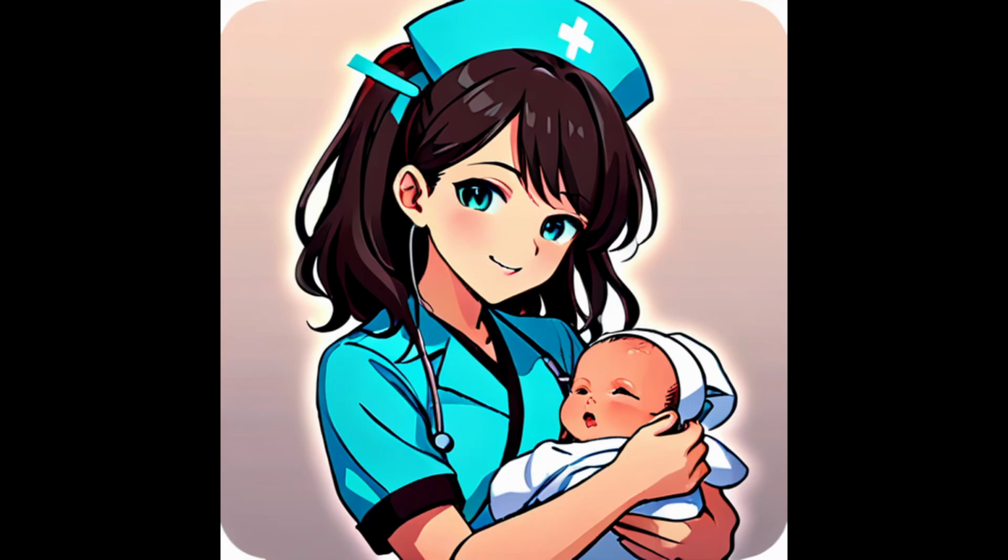So the mom herself doesn't feel sick, but the baby is at risk. Mhm. What's the key nursing role here? Prevention, mostly. Prevention is absolutely key. We screen all pregnant women for their blood type and Rh factor, and also do an antibody screen called an indirect Coombs test to see if they're already sensitized.